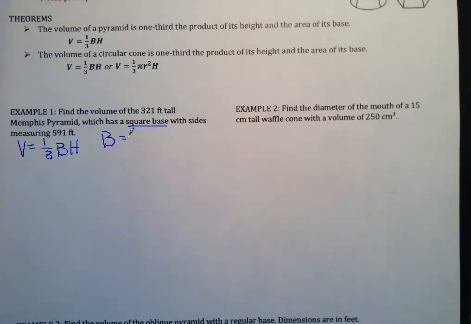Oh man, that's a big number. The base equals 3, 4, 9, 2, 8, 1. Okay, but how do we find the area of a square? How did you get that? Because one of the sides is 591. Okay, right, its sides measure 591. So the side equals 591.